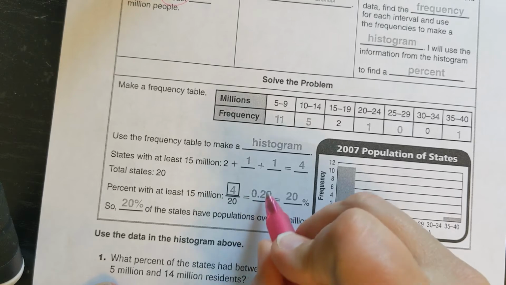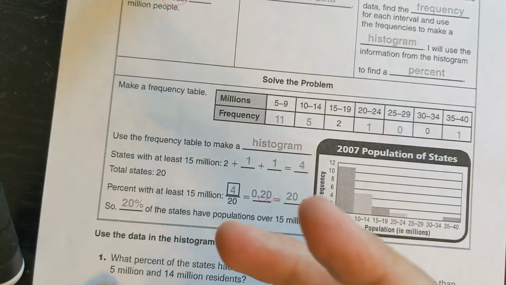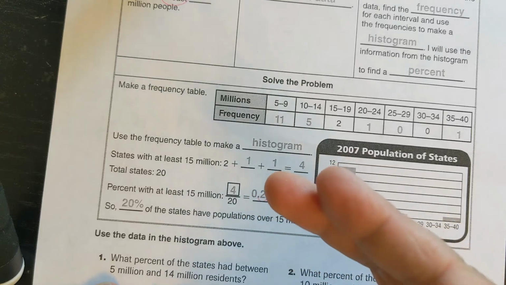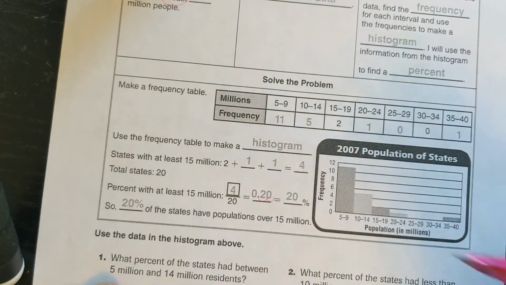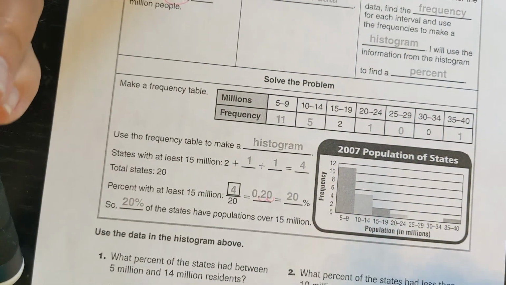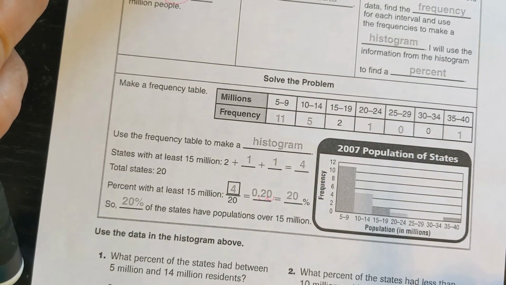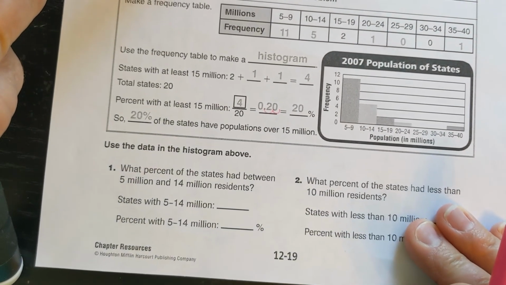So we had 20 as our decimal when I do the math on the calculator, and then I move it over 2, because remember, a percent is out of 100, so I have to move it over 2 places, those hundredths places, and I get 20%. So 20% of the states have populations over 15 million, okay? Just 20% of those states that we got data for.